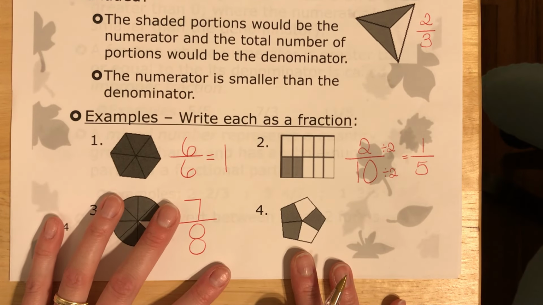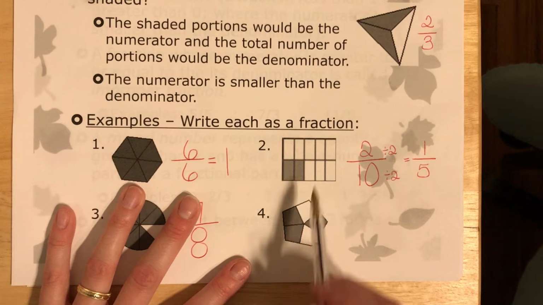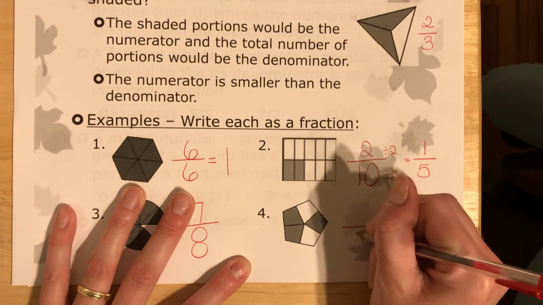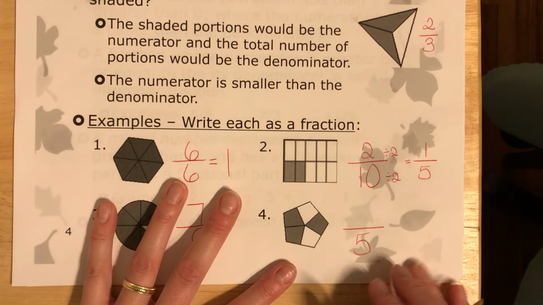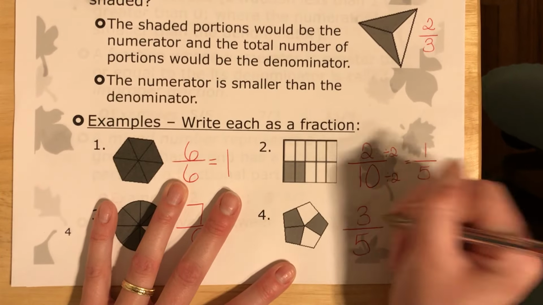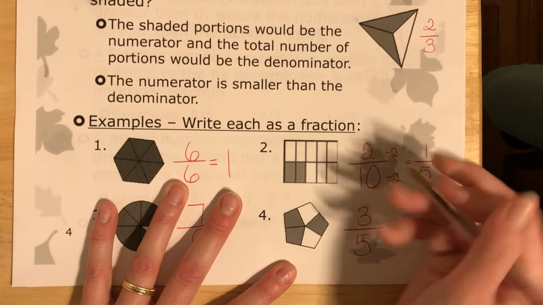And then our last one. 1, 2, 3, 4, 5 is my denominator. That's how many pieces there are to the whole. But I have 1, 2, 3 shaded. It's okay if the shades skip. That has nothing to do with whether or not it's shaded in.